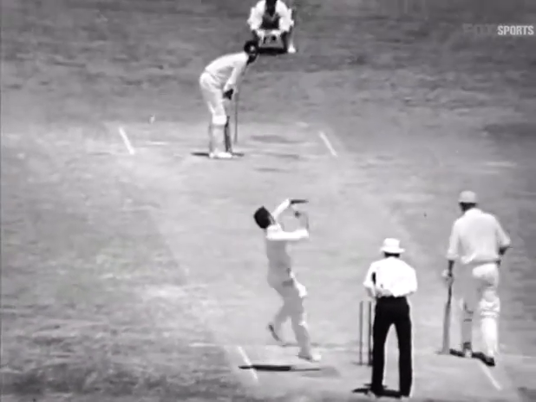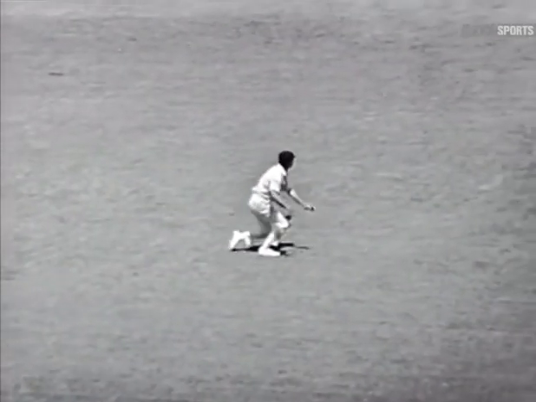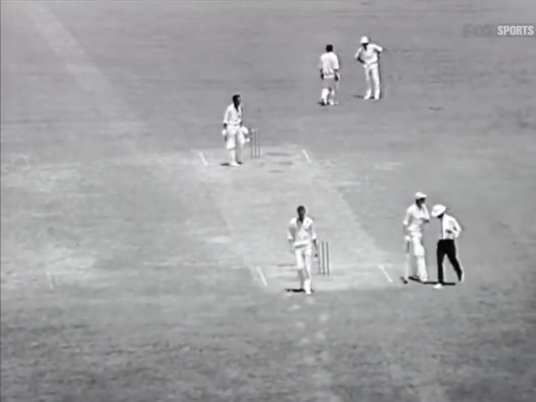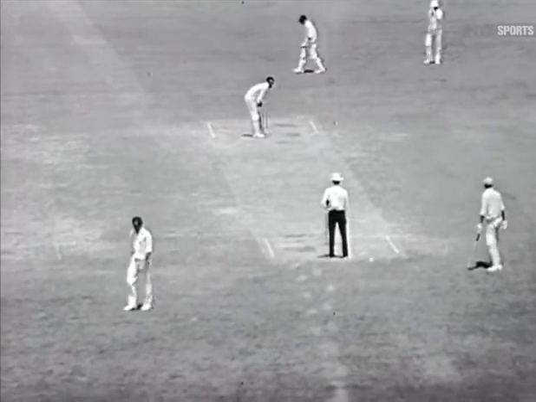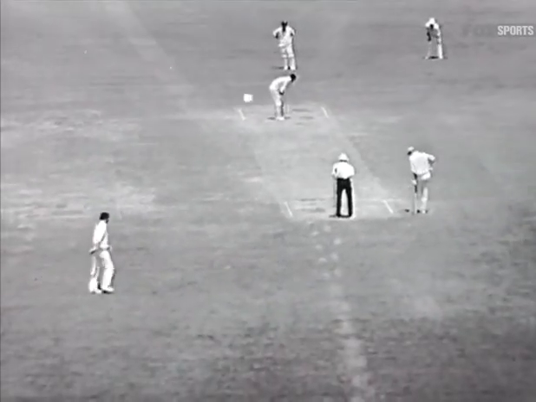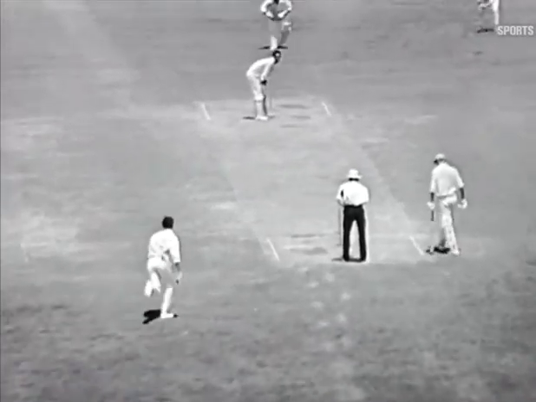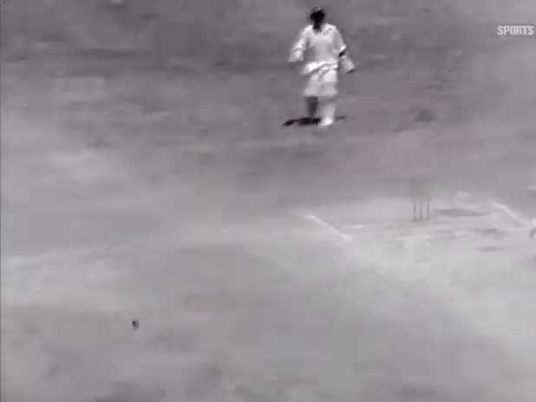This is Greg Chappell bowling to Sobers. Walters the fieldsman, and Sobers certainly didn't intend that particular shot to go along the ground to mid-on. I think he tried to hit that right out of the Melbourne Cricket Ground. He could be out.